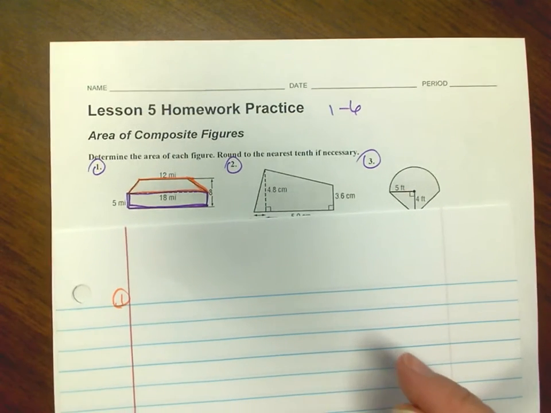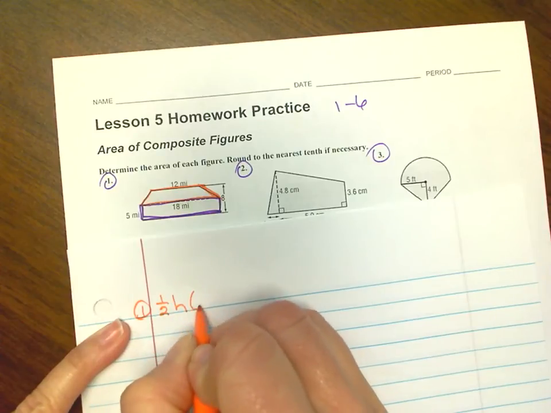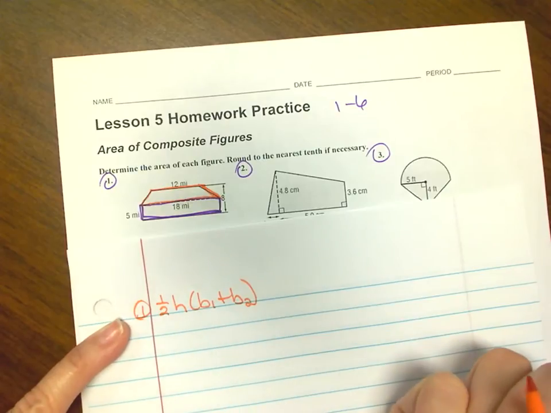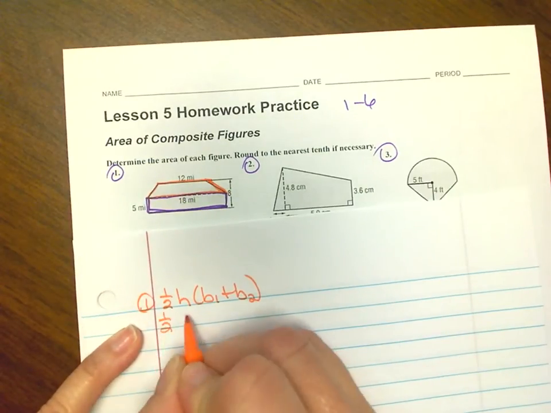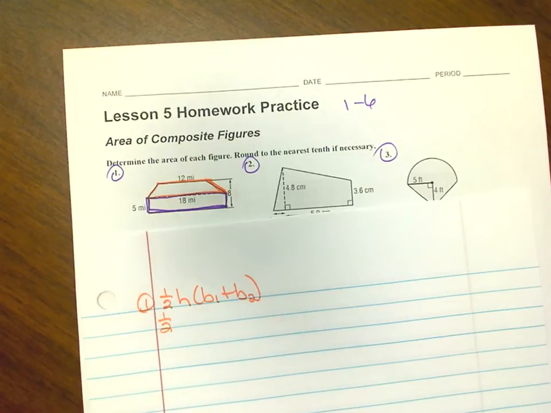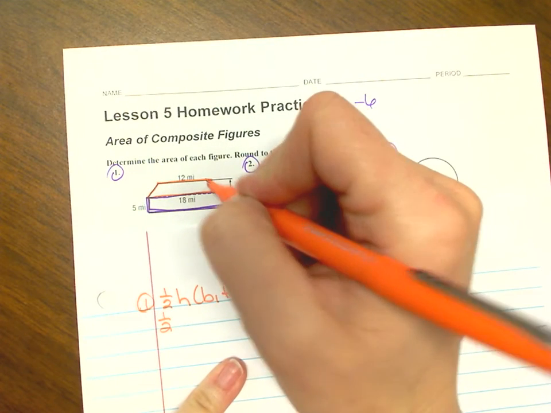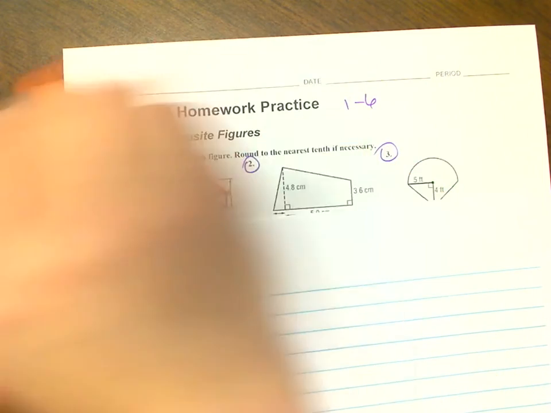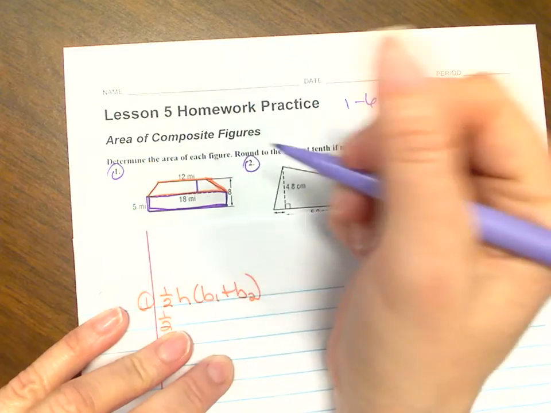Okay, I want you to write your formulas out. So 1/2 height times base 1 plus base 2. Now then, let's fill in the information. 1/2 and our height. Now this one's going to get a little tricky. We have to determine the height. I know the height from here to here is 8. But I need to know, what is this height?